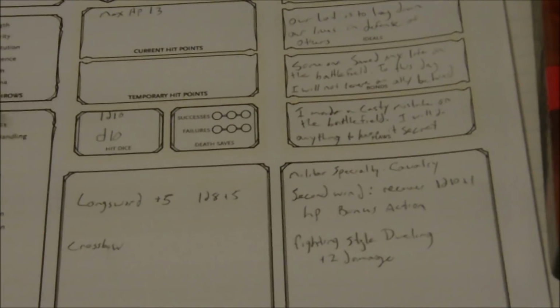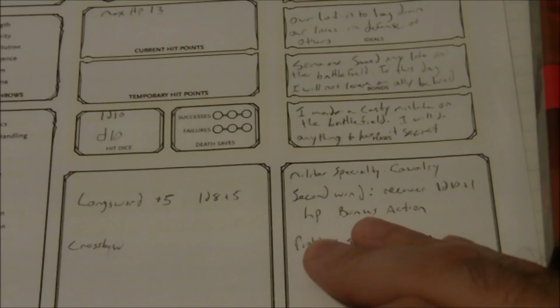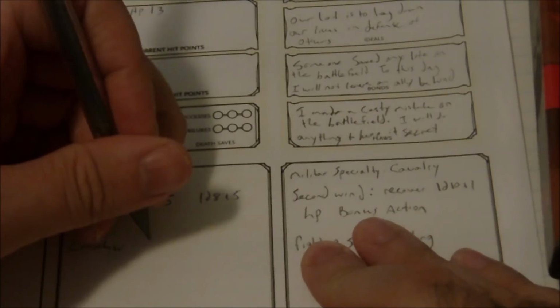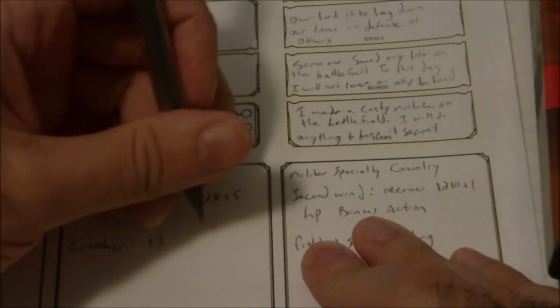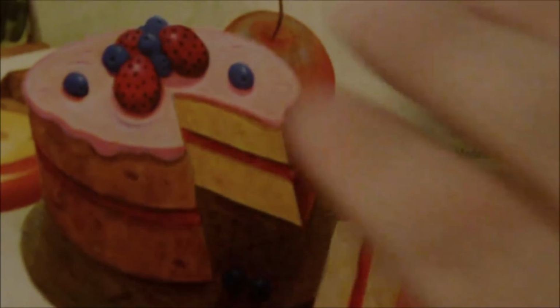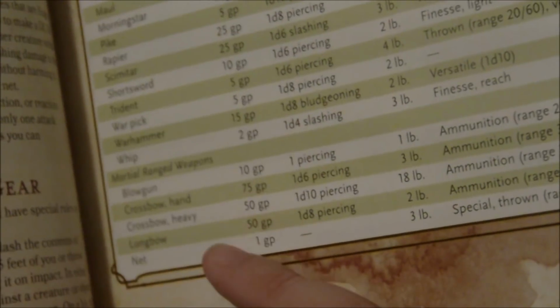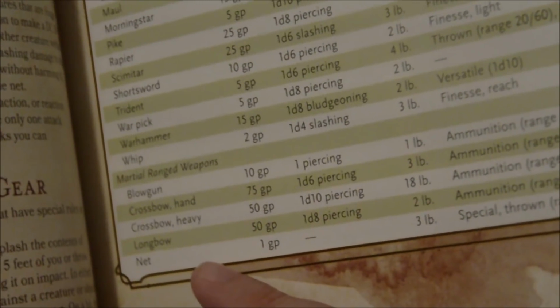Alright, for the crossbow, again I'm not going to use it, but we may as well fill it in. It uses dexterity, so my proficiency bonus of 2 and my dexterity modifier of 1 gives me +3. And the damage for a crossbow I think is a d8. Let's just have a quick look at that. Adventuring gear, weapons, crossbow, regular crossbow, light.